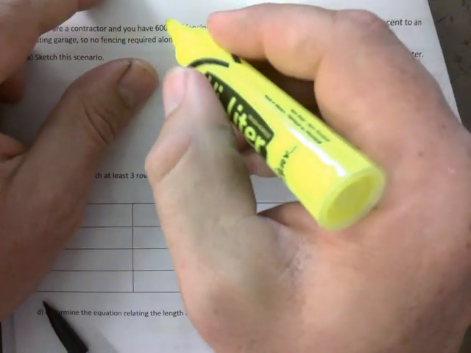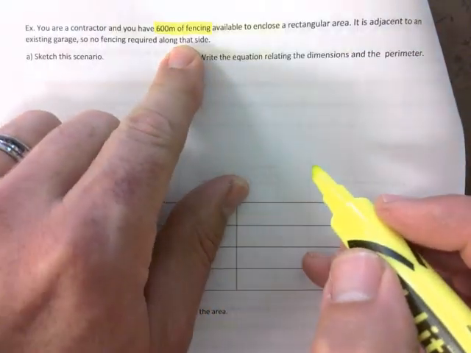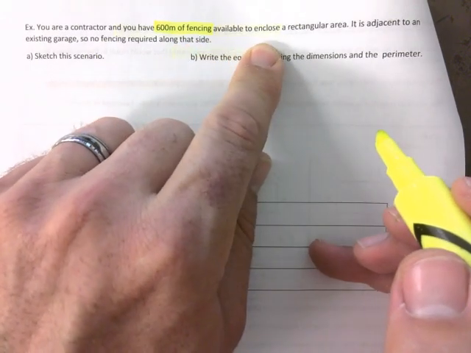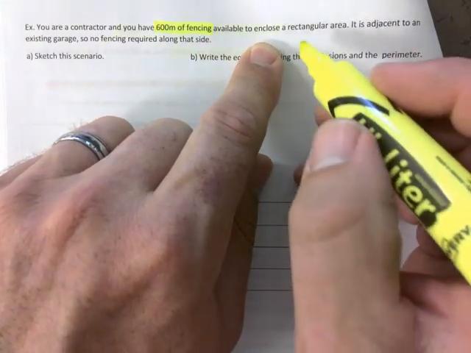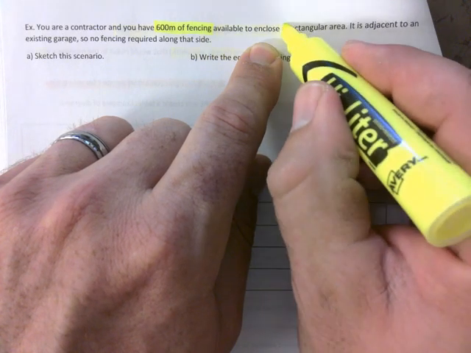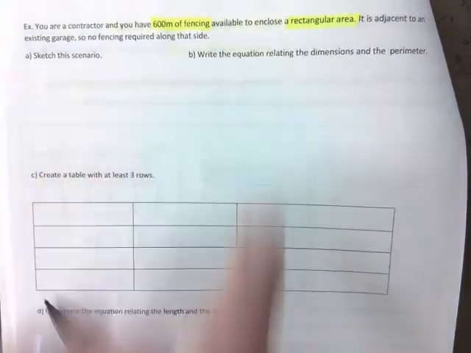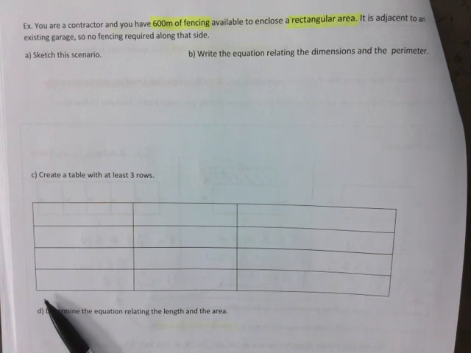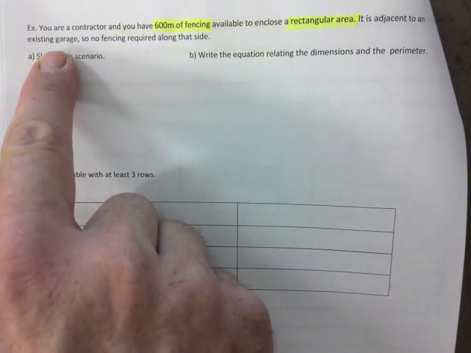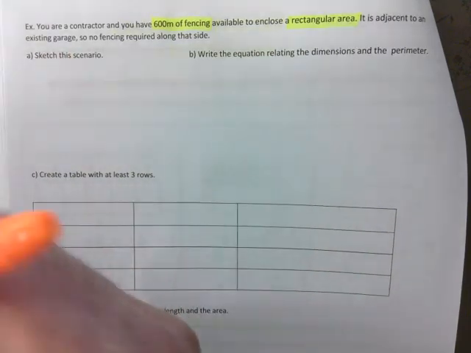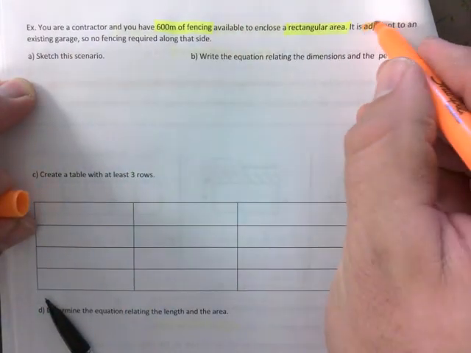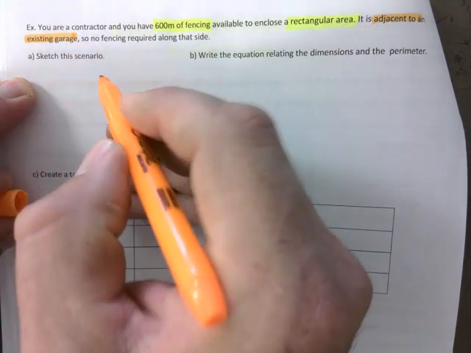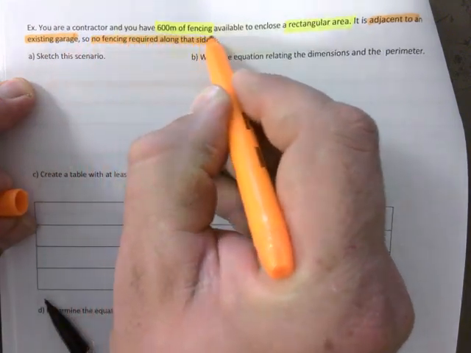You're a contractor and you have 600 meters of fencing available to enclose a rectangular area. So important things would be 600 meters of fencing. So that's how much fencing is available. The question will give you this. And what are you fencing in? In this case, it's just a rectangular area. There's nothing fancy about that. It is adjacent to an existing garage, right? So that's important. Adjacent to an existing garage, so no fencing required along that side.